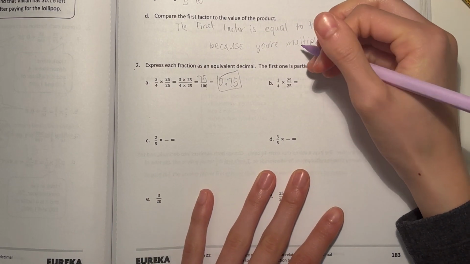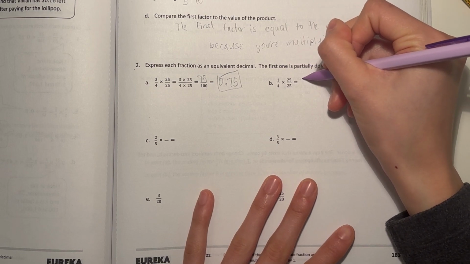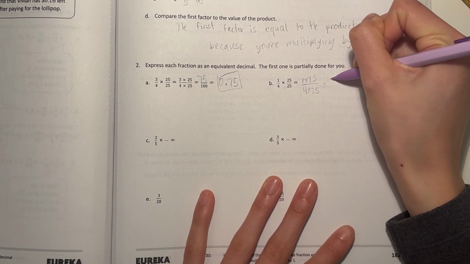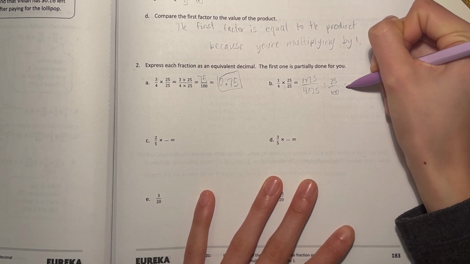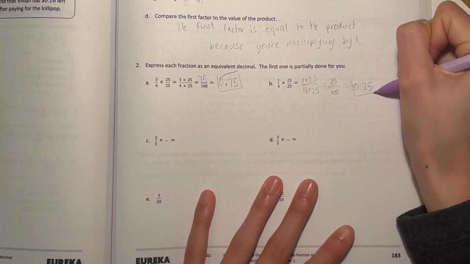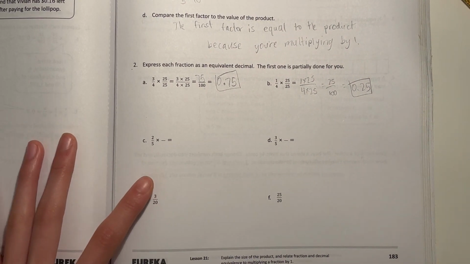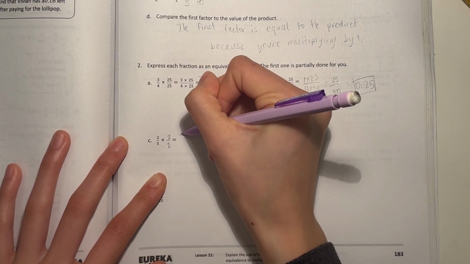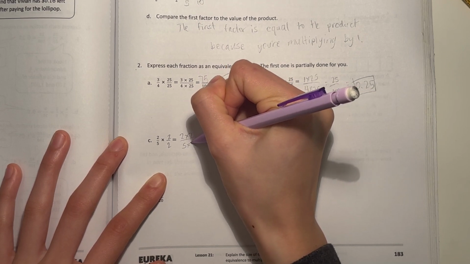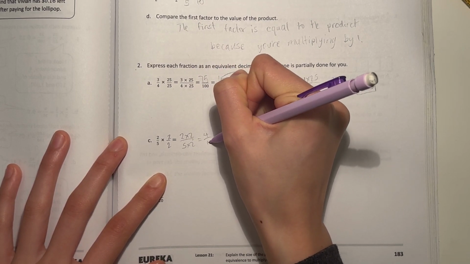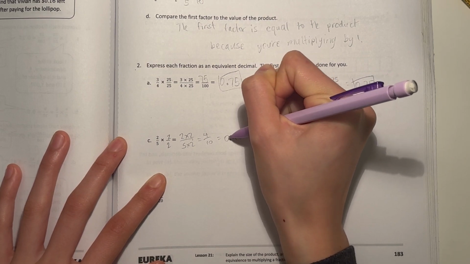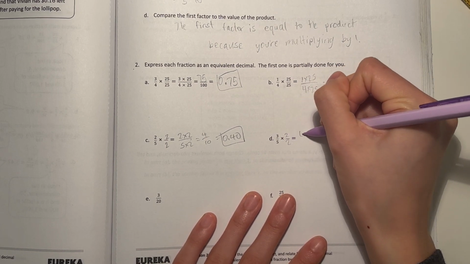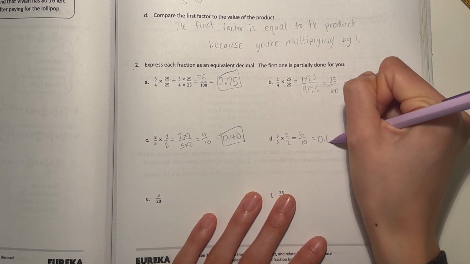So B, 1/4 times 25 over 25. That's 25 over 100, which is 25 hundredths. Now C, 2/5. Well, 5 times 2 is 10, so you can just multiply by 2 to get 4 tenths, which is 0.4. Now D, 3/5. 5 times 2, 6 tenths, 0.6.